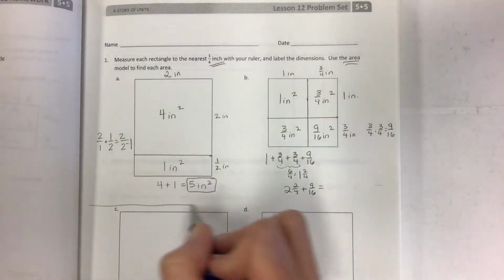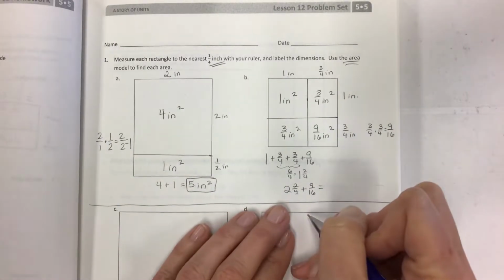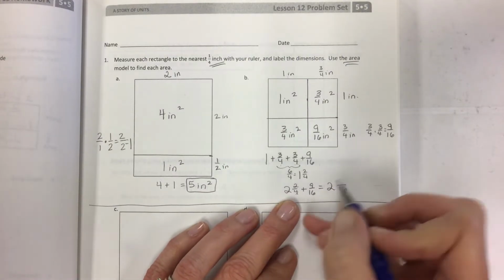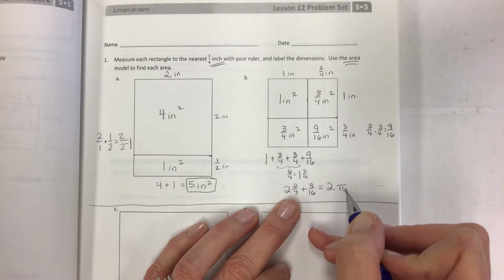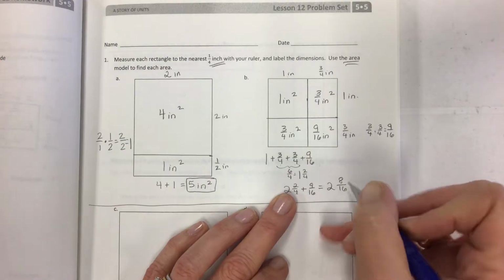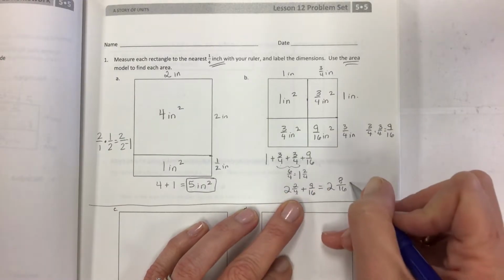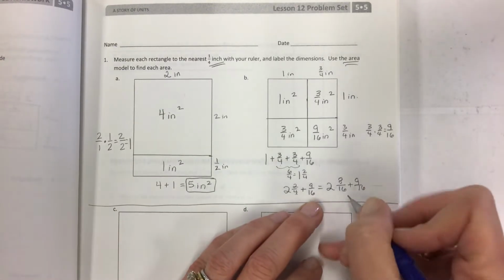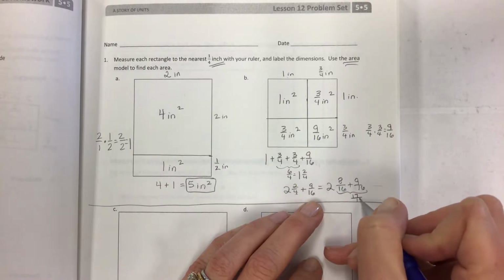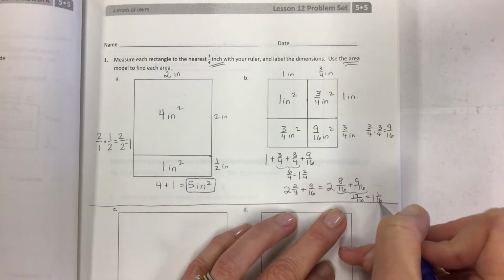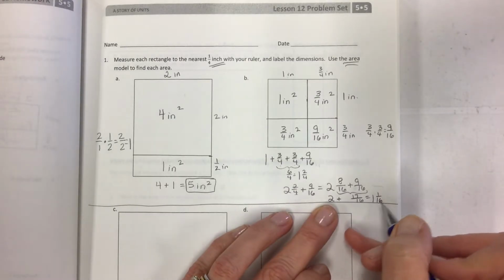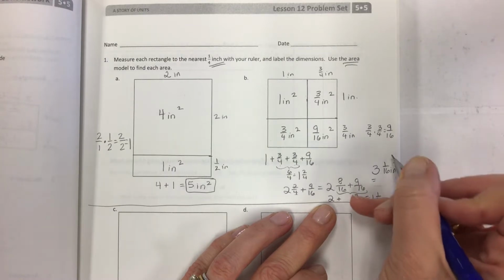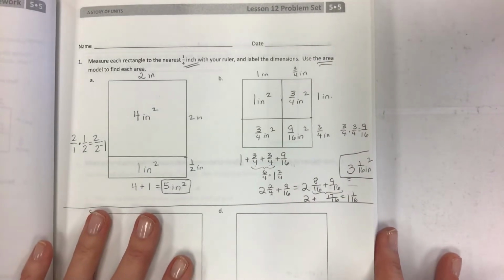So don't get it mixed up in this part of the problem, and I still have to have room to label that. So we're going to change our fourths into 16ths. So 4 times 4 is 16, so 2 times 4 is 8. 8/16 are equivalent to 2/4 plus 9/16. And that will give us 17/16, which is equal to 1 1/16, which we will combine with the 2 for a total of 3 1/16 inches squared, smashed into the edge of the paper.